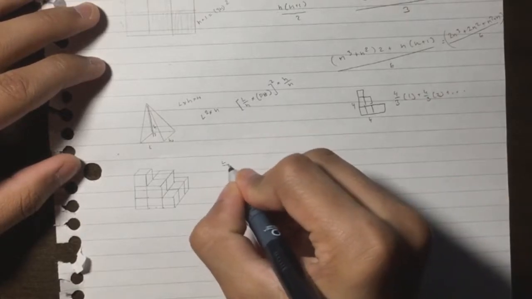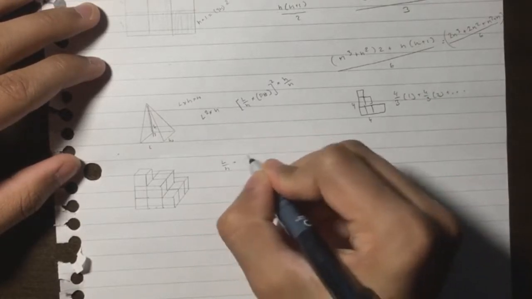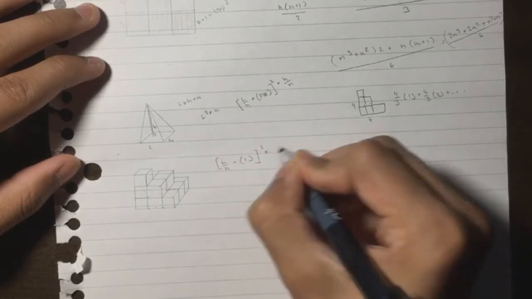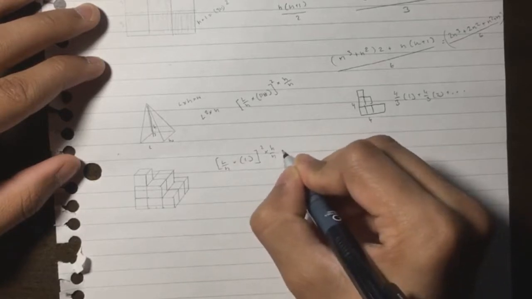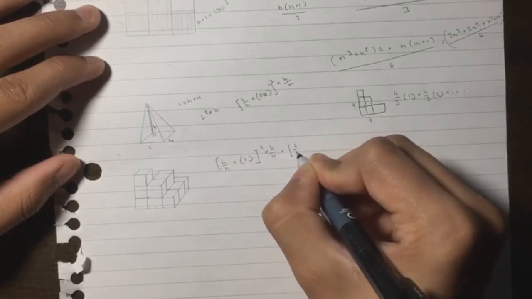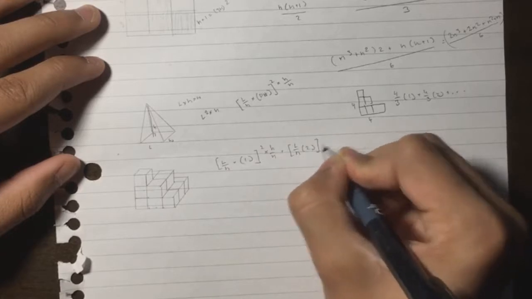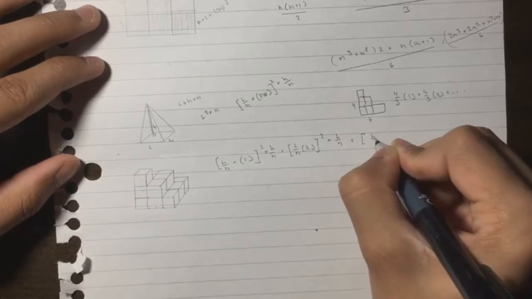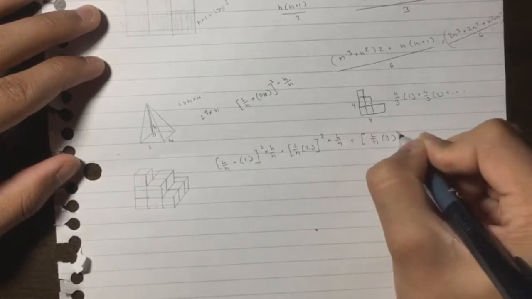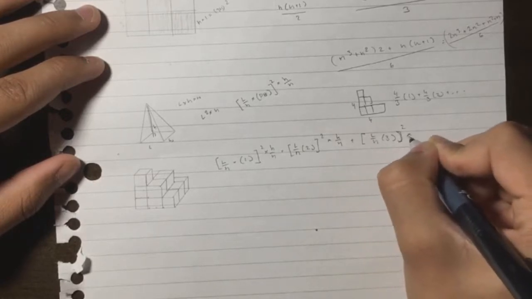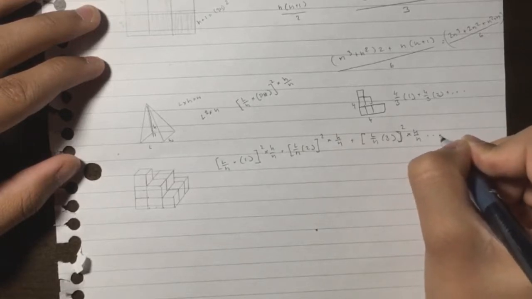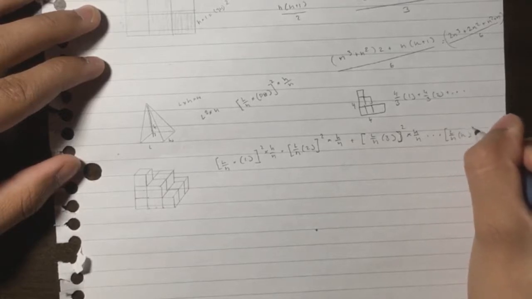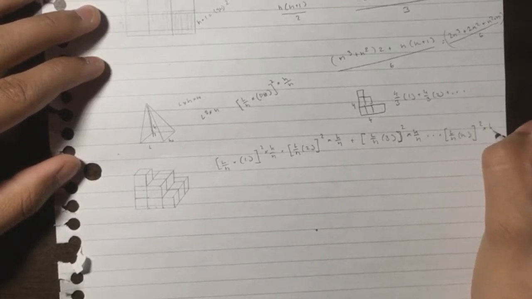We have L over N multiplied by 1 squared multiplied by height over N plus L over N multiplied by 2 squared multiplied by height over N plus L over N multiplied by 3 squared multiplied by height over N. We're gonna keep doing this until it becomes L over N multiplied by N squared multiplied by height over N.